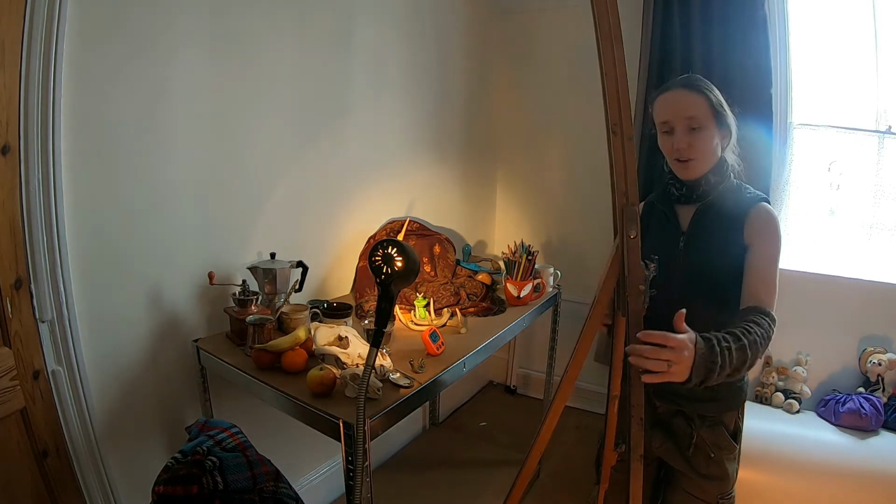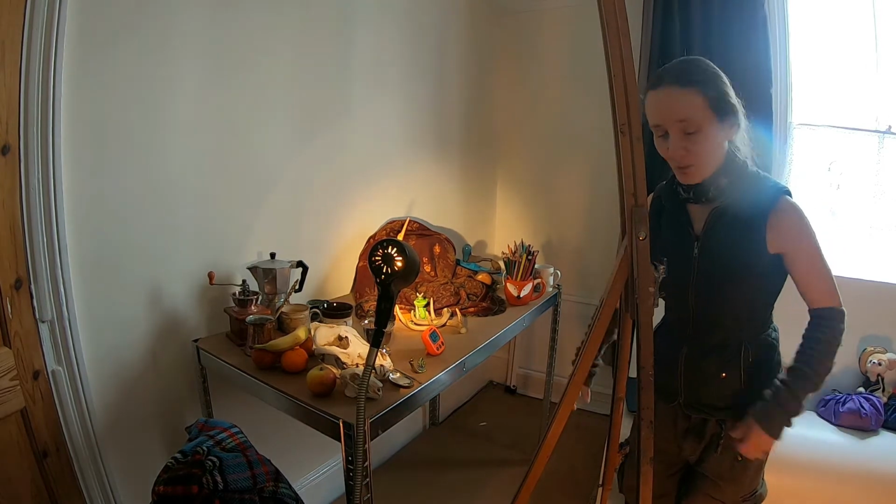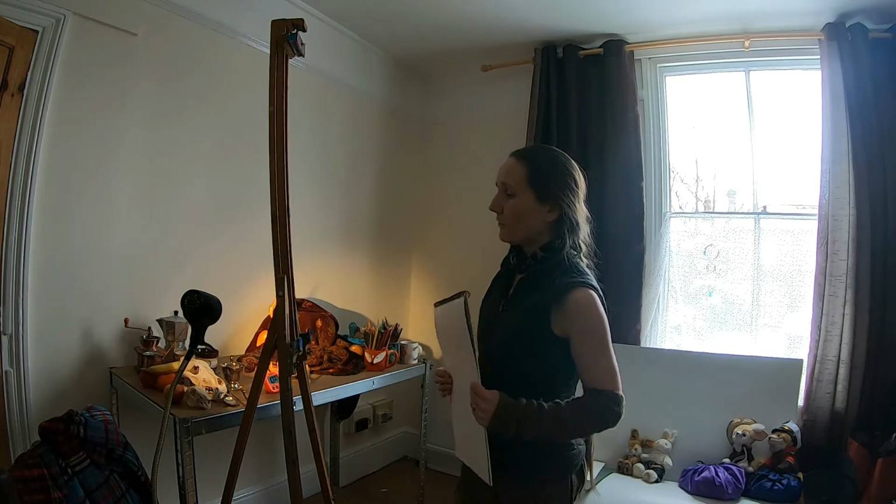Easels do have a bit of a life of their own. It's really important to make sure that it's not going to collapse. Always make sure that you've got space to step back into from your easel.